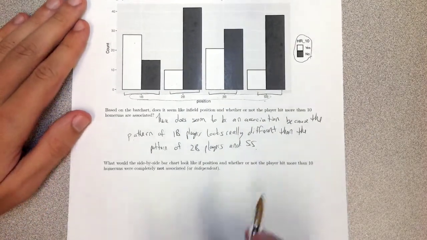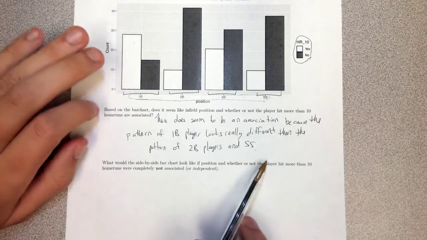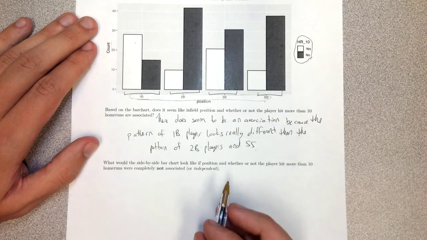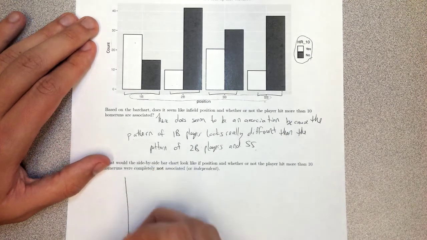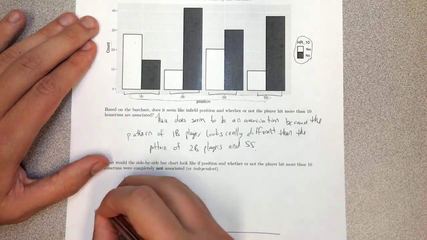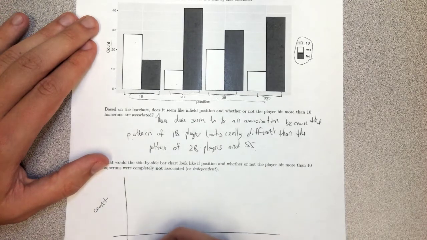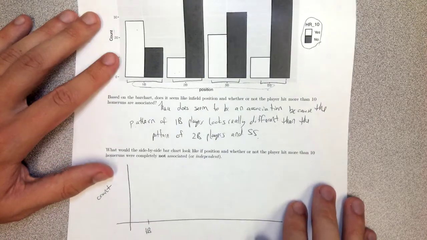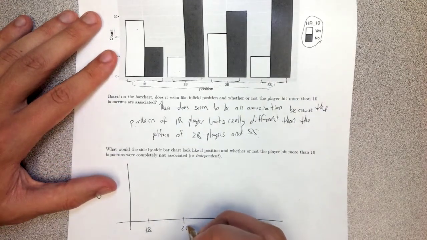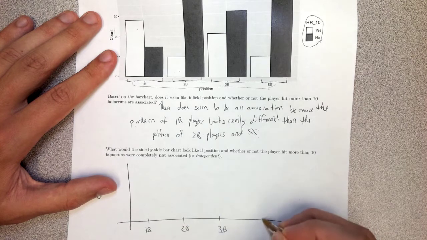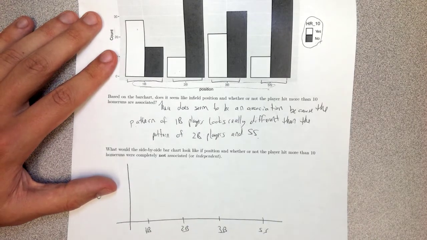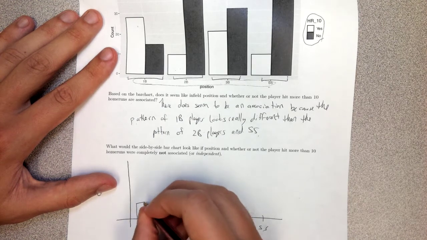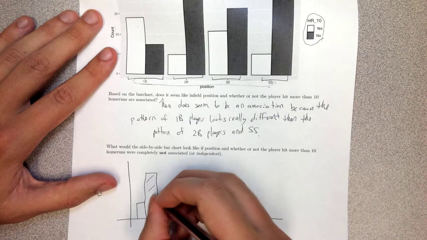This is probably a bit easier to see if we draw what this would look like if home run and position were not associated. If that were the case, I'm going to reproduce this graph. First baseman, second baseman, third baseman, shortstop. If they're not associated, then the pattern of yeses and nos is just going to look the same.